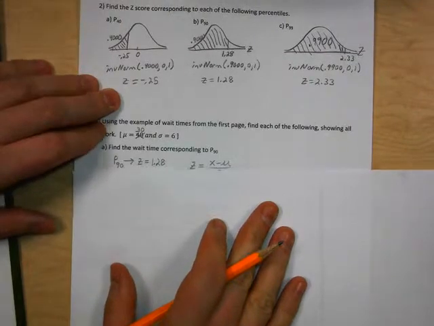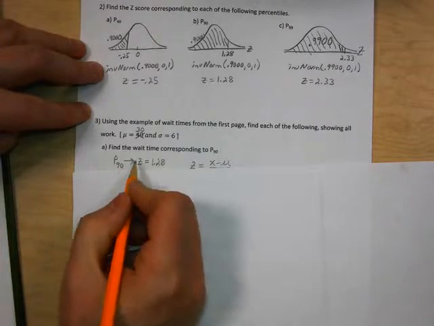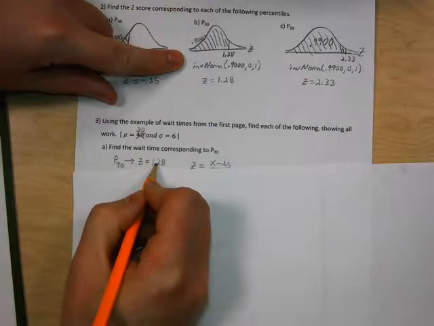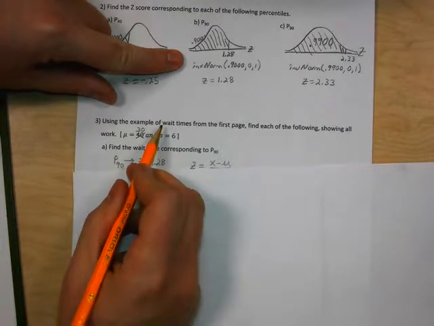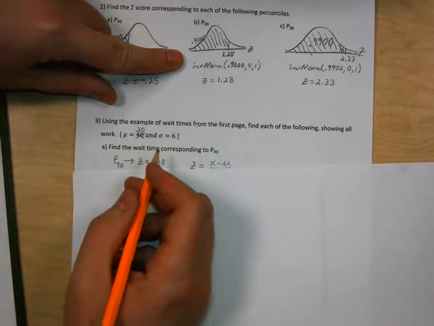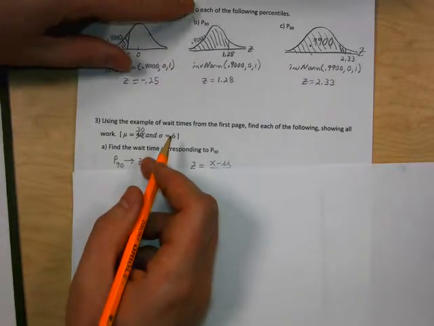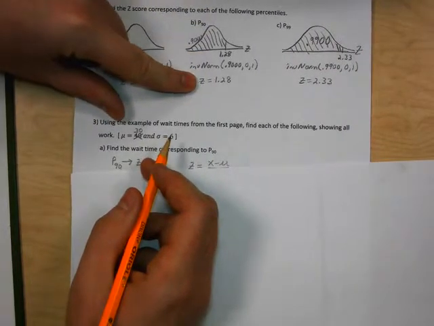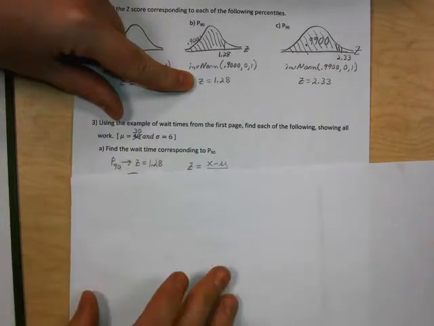Okay, so we just said above that P90 is a z-score of 1.28. That was from this one right here. Now notice that it did not matter if we were looking at wait times, heights of men, weights of women, or ages of cars. It doesn't matter what we're looking at. When we have a normal distribution, P90 always corresponds to a z-score of 1.28. And again, that's the power of the normal distribution.